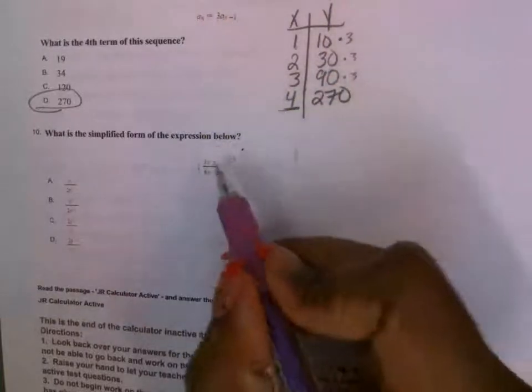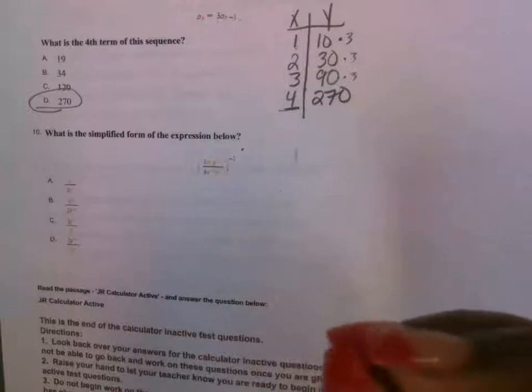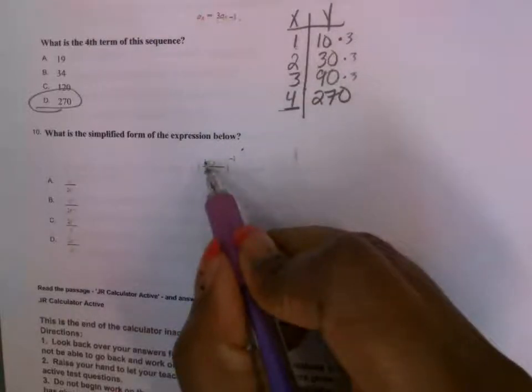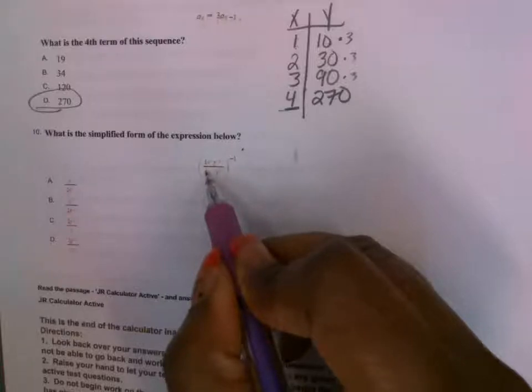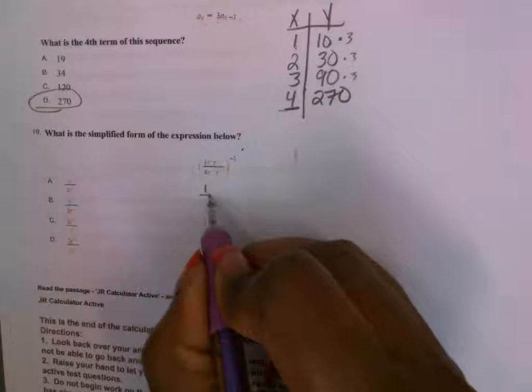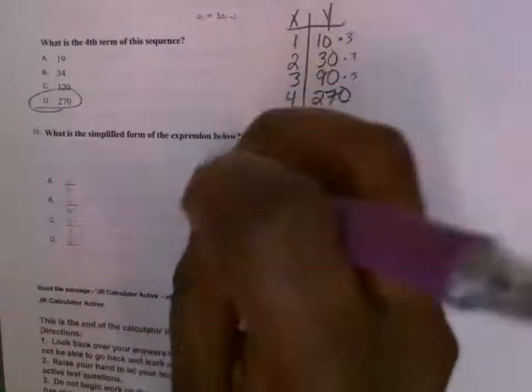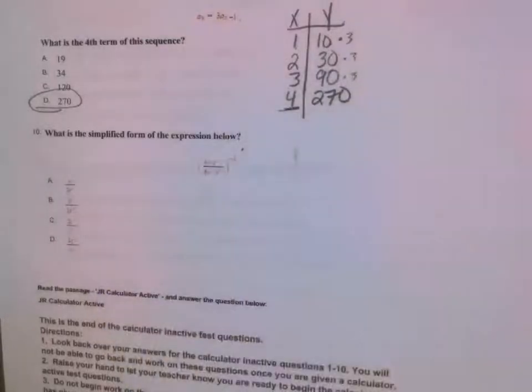All right, so let's do what's in the parentheses first. Let's simplify this to see if we can make it a little bit smaller. And we can. We've got 3 divided by 6, and that's going to give me 1 over what? Anybody know? Zoom in a little bit.